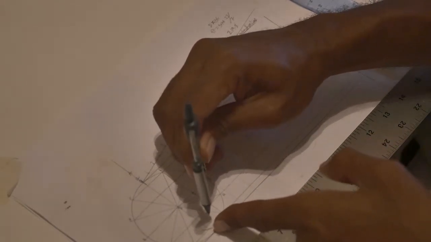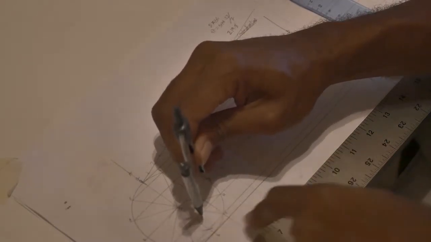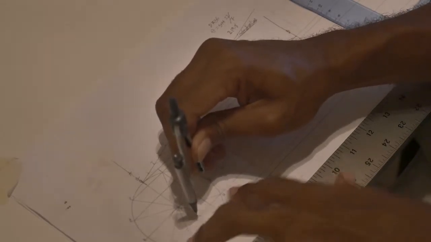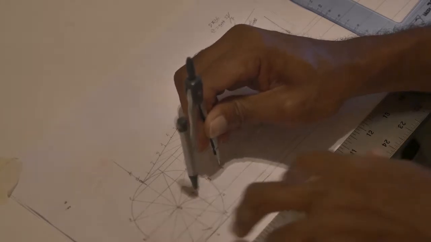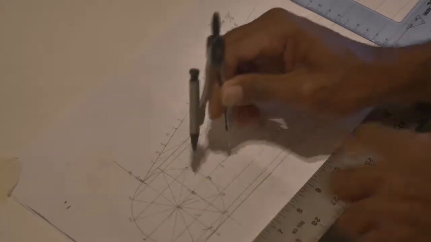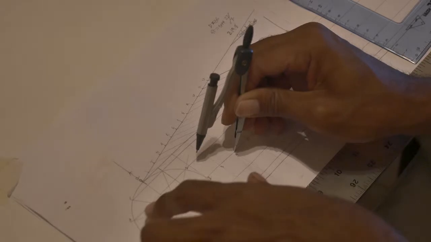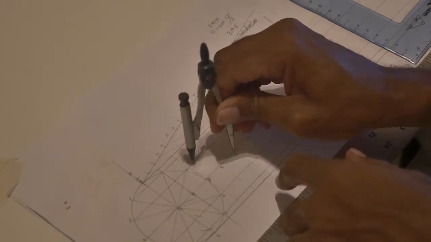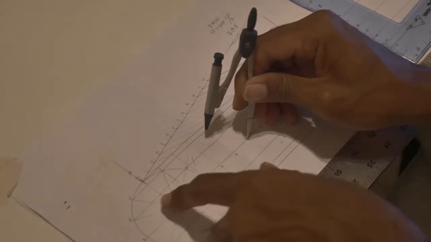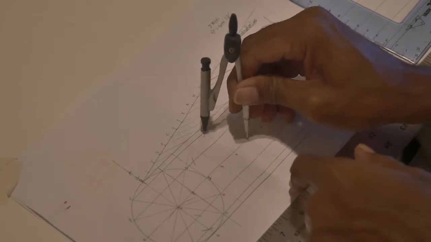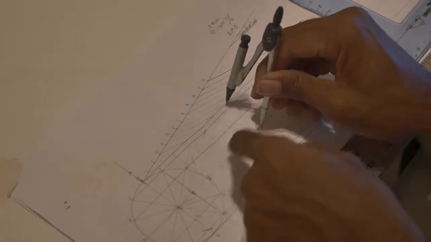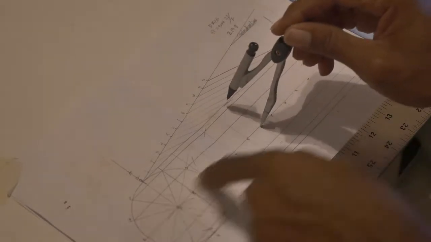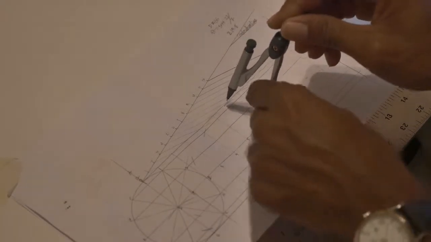2, move up the horizontal line again, and we use the line 8 and 4. 3, as we go down, we use the line 9 and 3. 4, we use the line 10 and 2. 5, the line 11 and 1. 6, we use the 0 line. And now when we get to 6, we recognize that we are halfway. We are 6 out of 12.